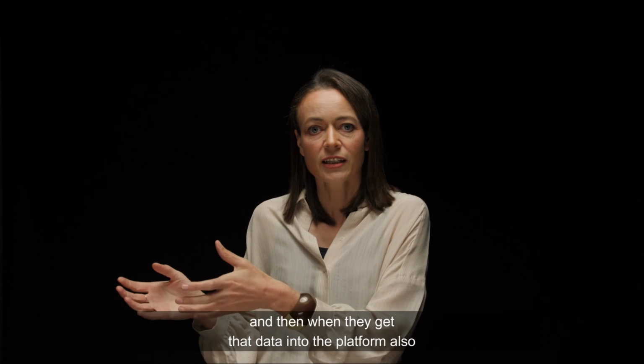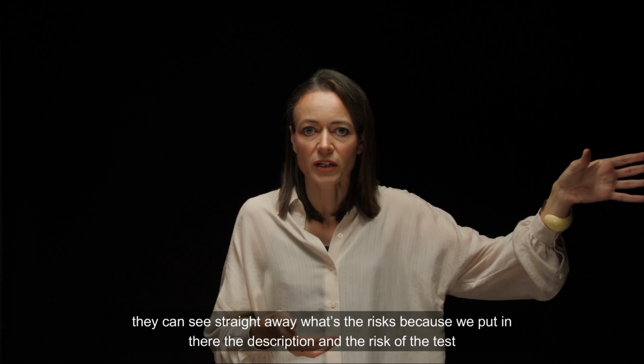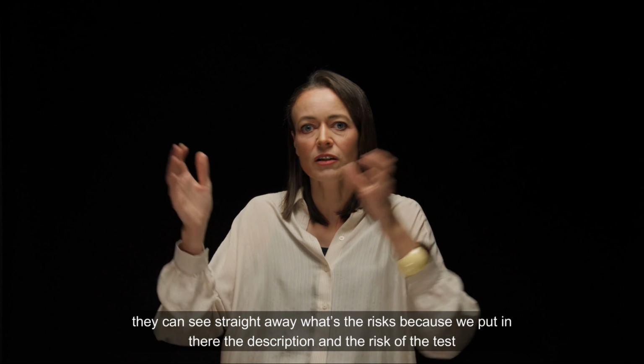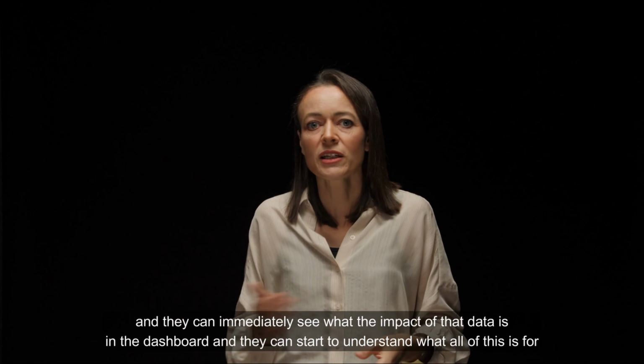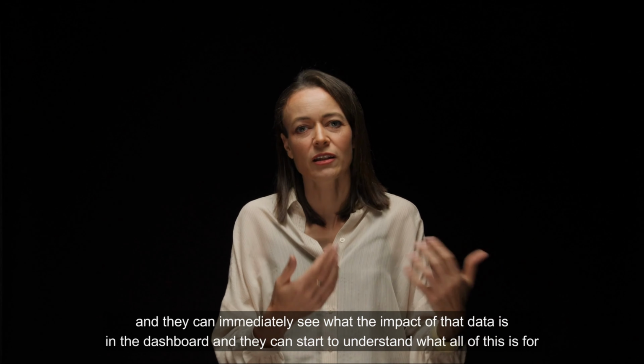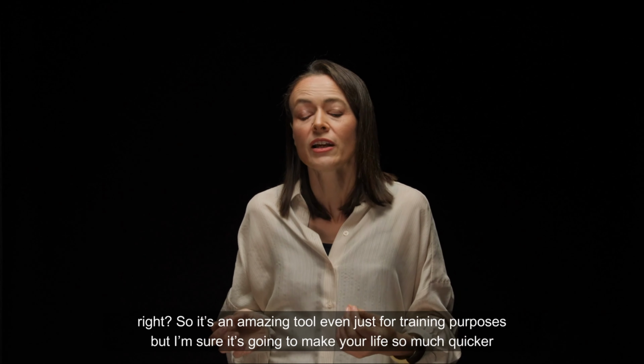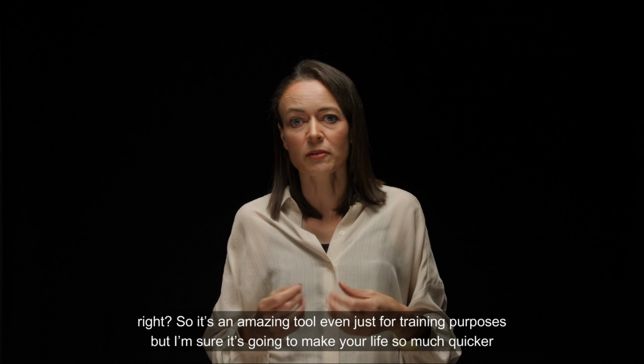And then when they get that data into the platform also, they can see straight away what's the risk, because we put in there the description and the risk of the test, and they can immediately see what the impact of that data is in the dashboard, and they can start to understand what all of this is for, right? So it's an amazing tool, even just for training purposes.